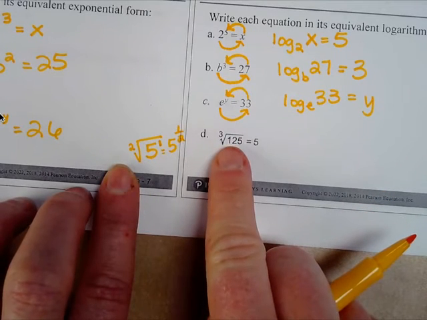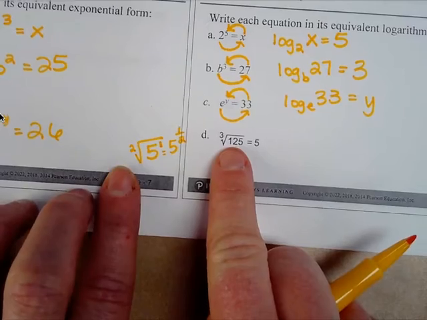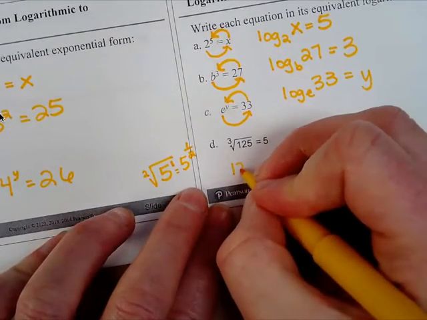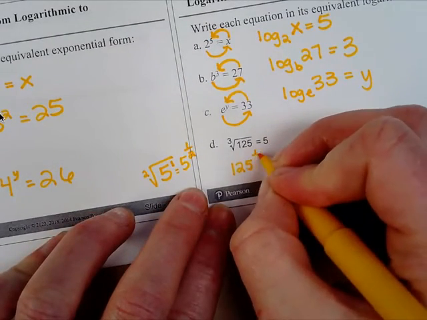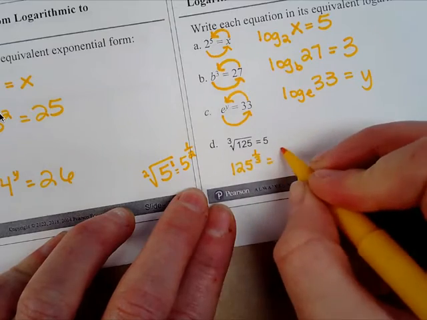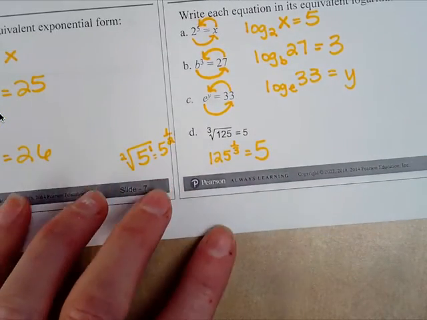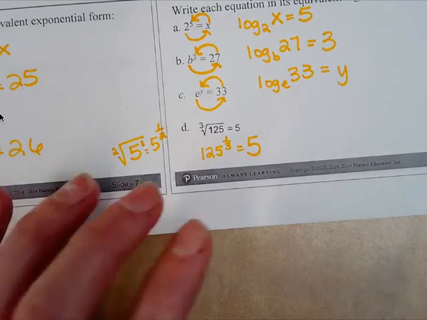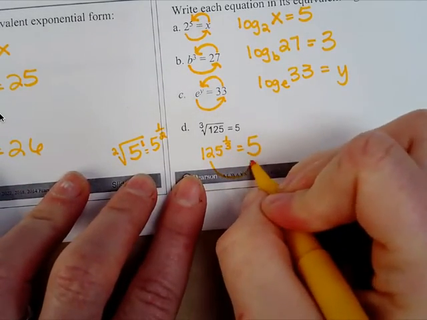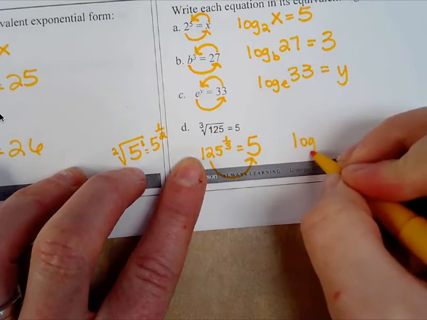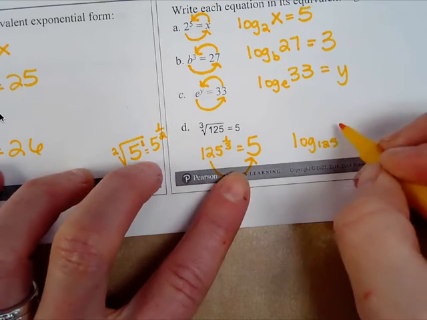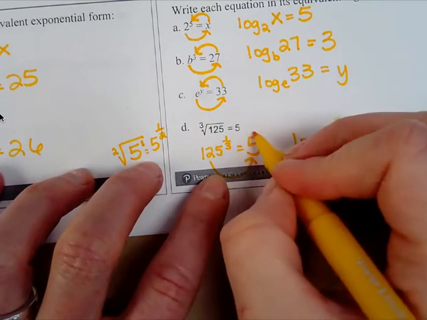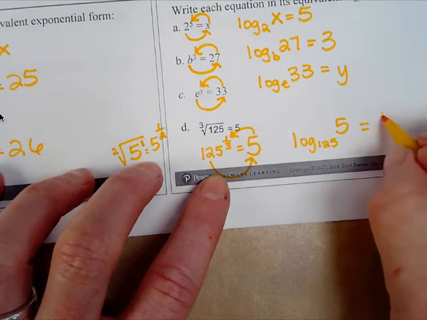So if this is the cube root of 125, I can rewrite this as 125 to the 1/3 power equals 5. So now we can do log base 125 of 5 equals 1/3.